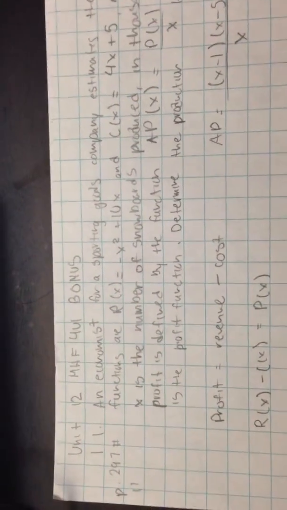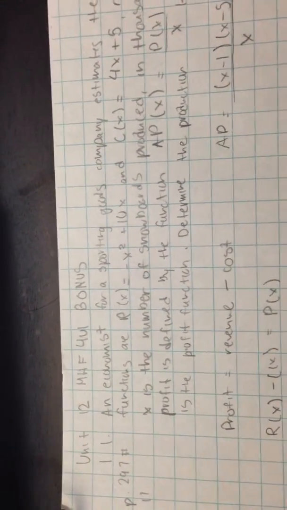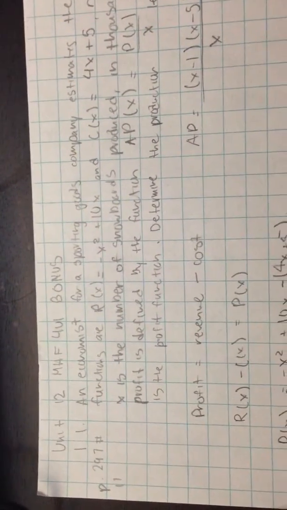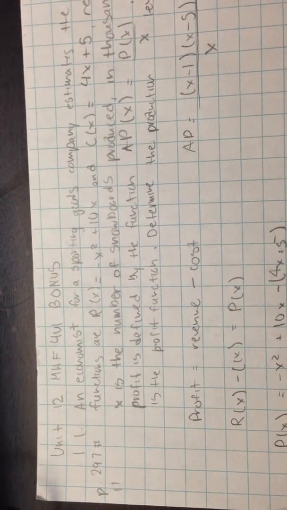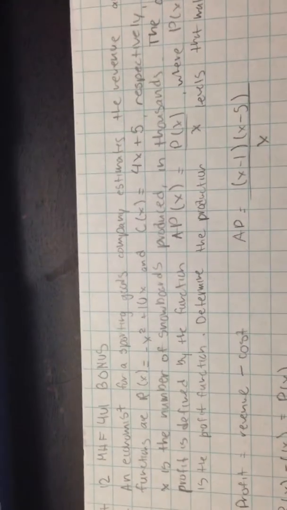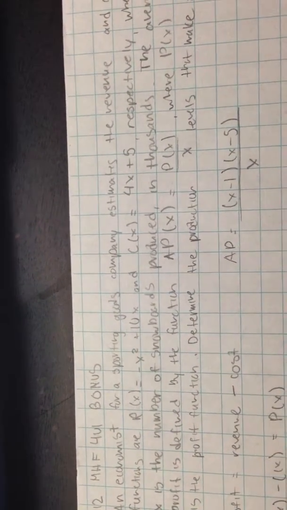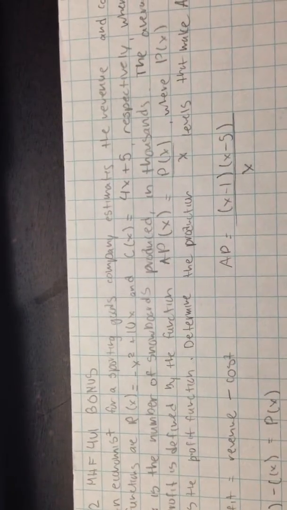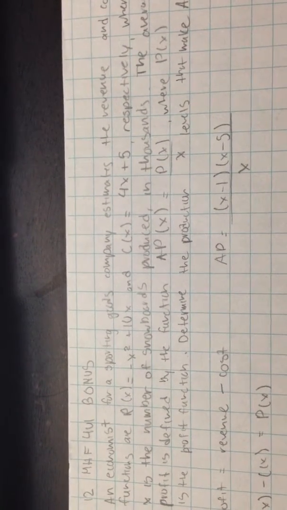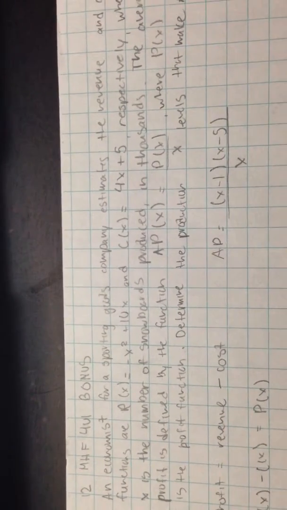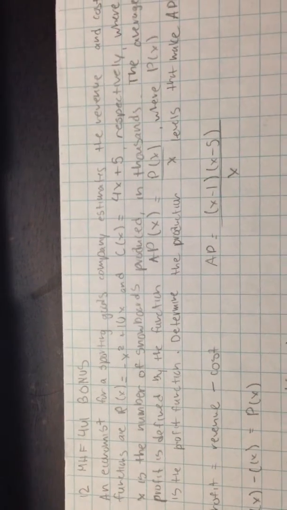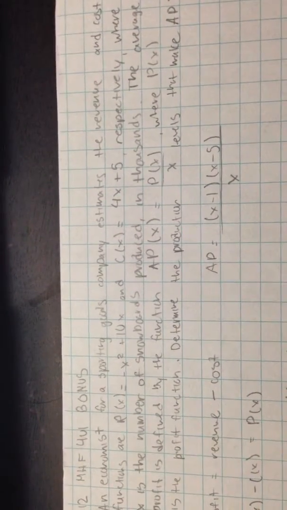So today I'll be covering another question from Unit 12 from the textbook, and it is from page 297, and the question is number 11. The question is: an economist for a sporting goods company estimates the revenue and cost functions for the production of a new snowboard. These functions are r(x) = -x² + 10x and c(x) = 4x + 5 respectively, where x is the number of snowboards produced in thousands.